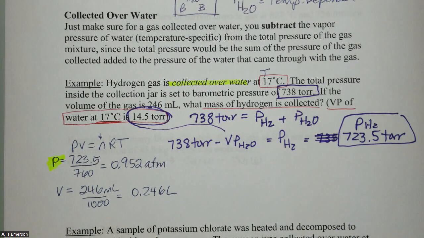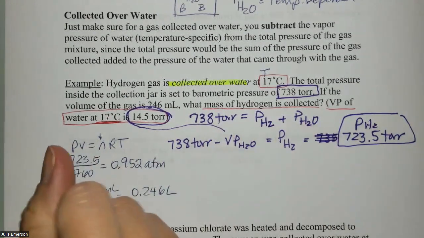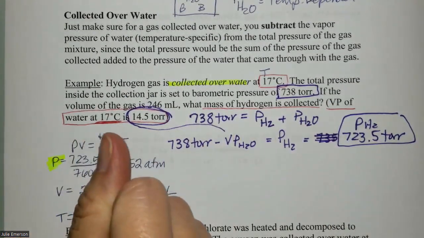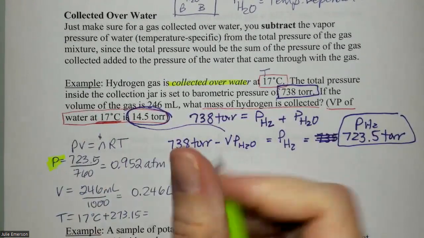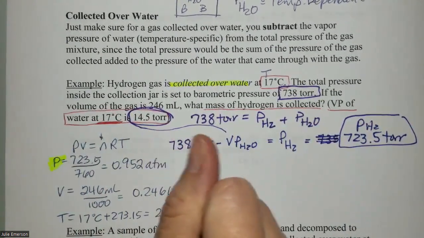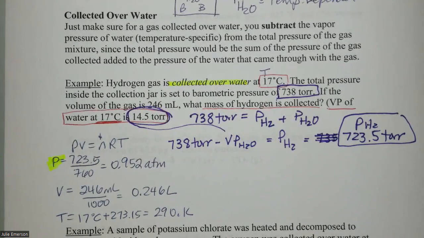All right, and then temperature was 17 degrees Celsius, but of course we add the 273.15. So we would get 290, with a decimal to keep it significant to the ones place, 290 Kelvin. Now we can solve.